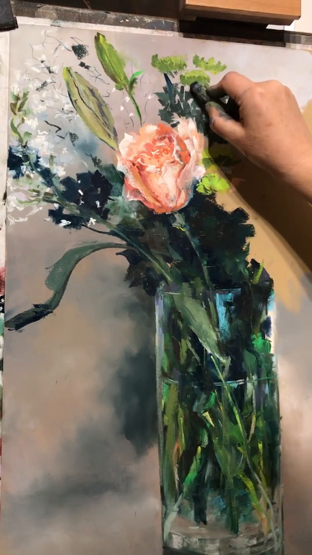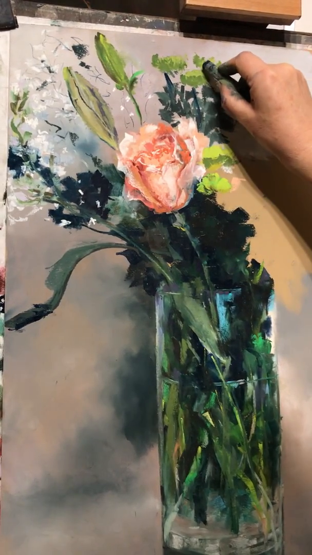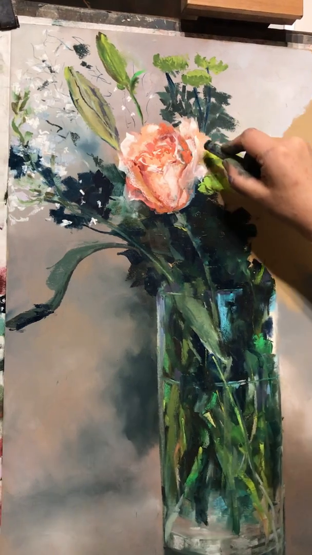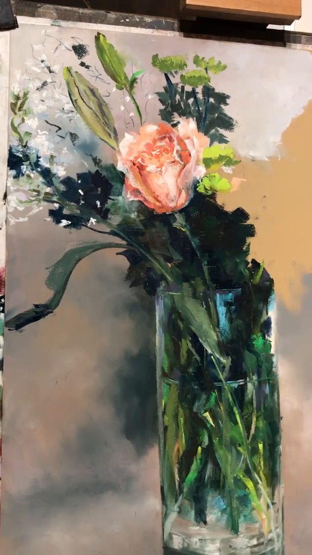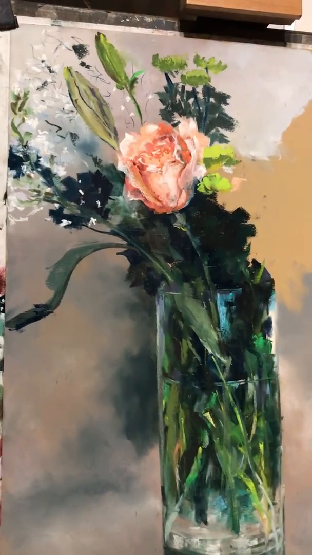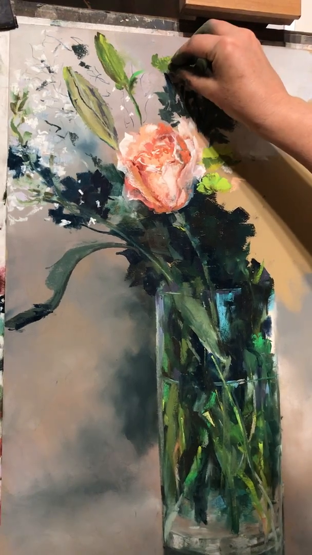But let's try and bring some of those stems down just so we don't lose the stem feel, because they are a very tall flower. So, I want the green, but I want the blue, but then there's a lovely dark green.